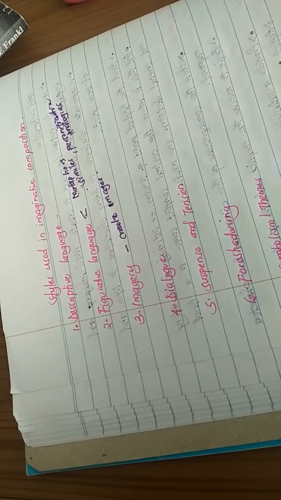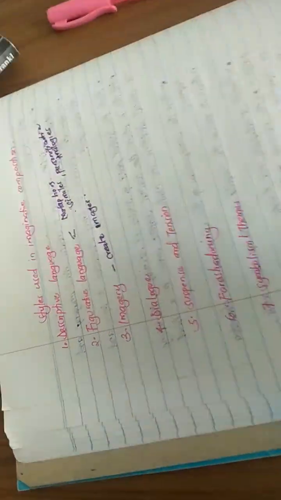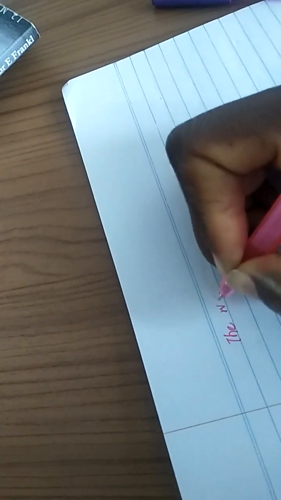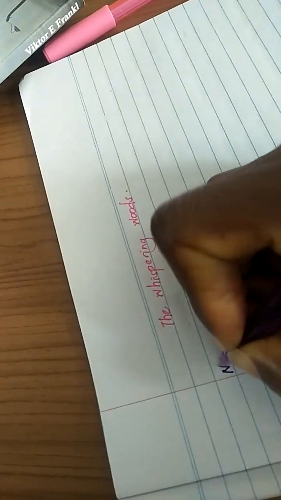I thought it would also be good for us to put down an imaginative composition. Example 1. Remember that we've said it should carry a title. So we're going to give ours a title. We call it The Whispering Woods. Our title is not very direct, so let us begin writing and see what it has to give us.